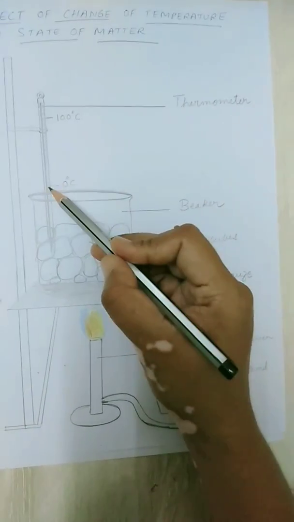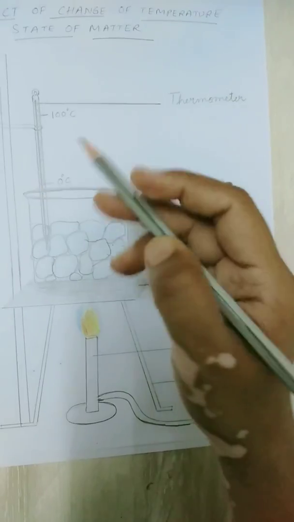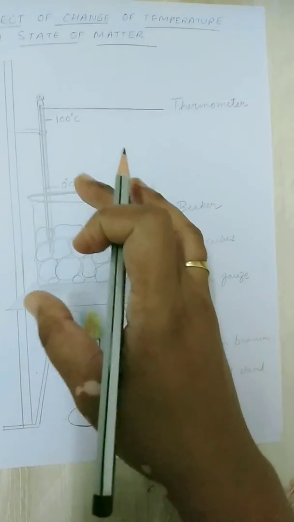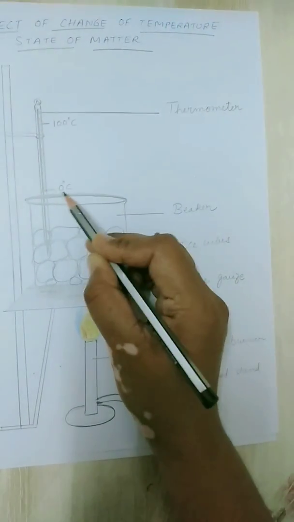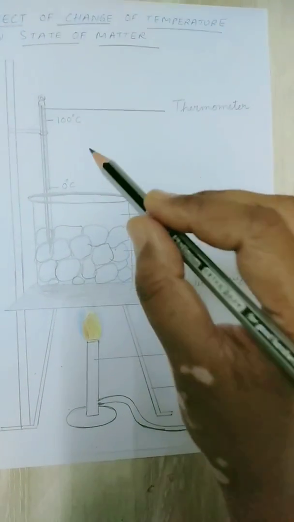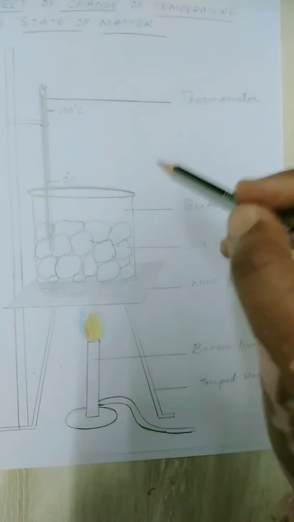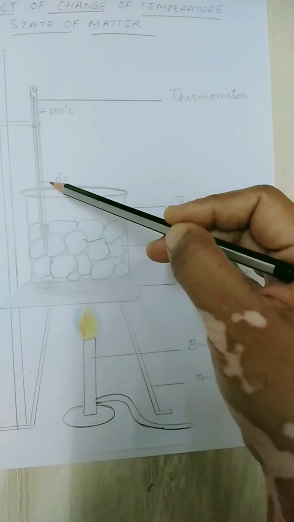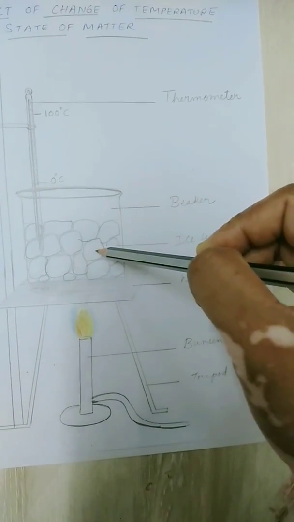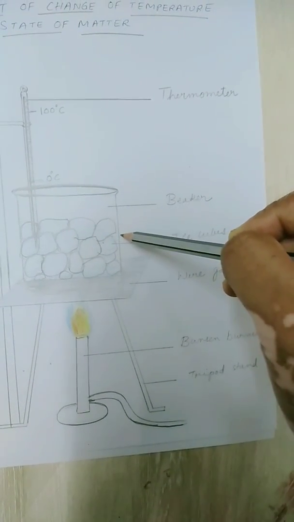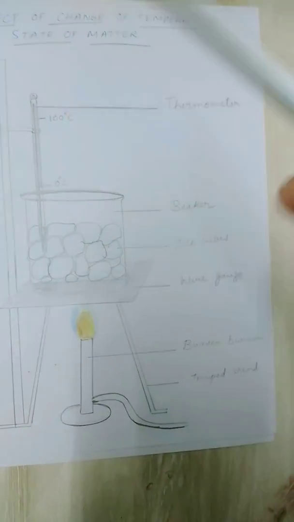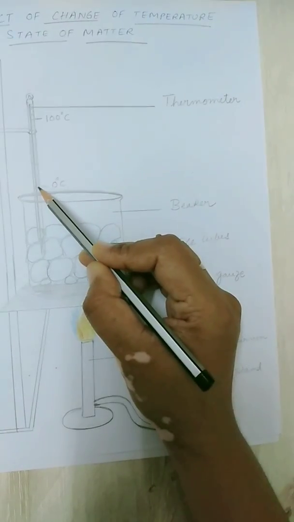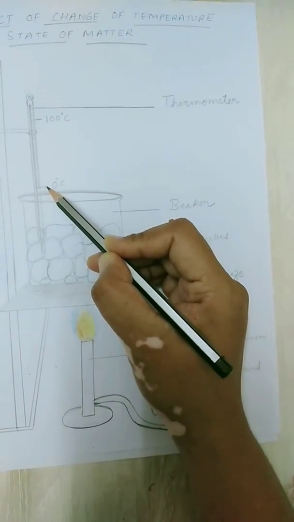So this level, where the thermometer is not showing any increase, is called the melting point of a substance. Now what is the melting point of a substance? It is the temperature at which the solid melts and converts into liquid at atmospheric pressure. So melting point is nothing but a temperature.